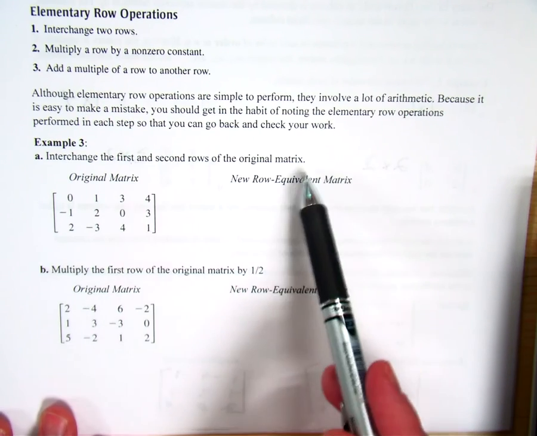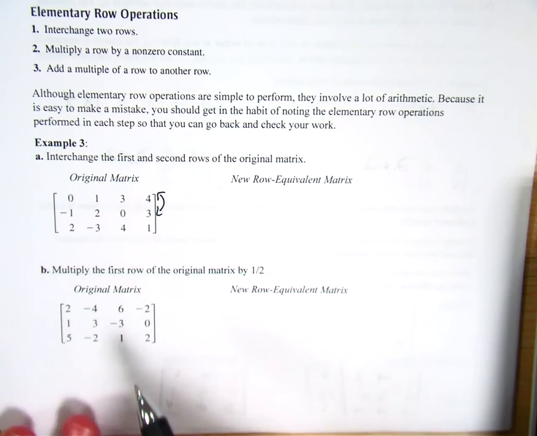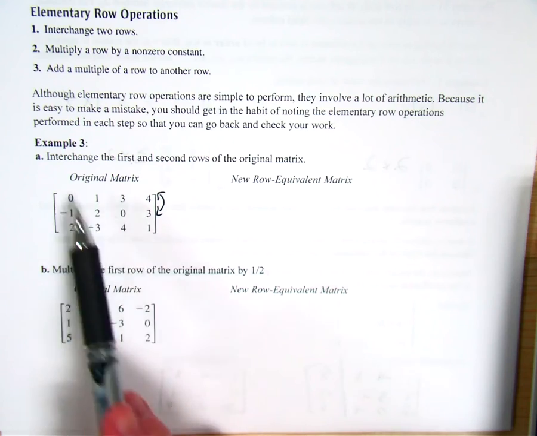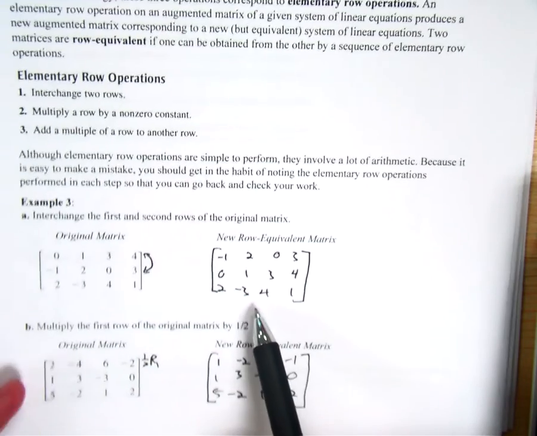Interchange the first and second rows. So we're just going to flip-flop row 1 and row 2. We're going to move all those up to the top row, move all these down to the second row. And that's what we should have.